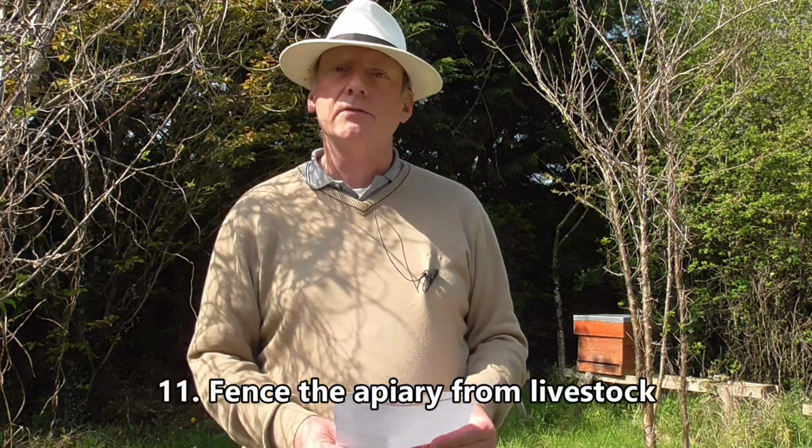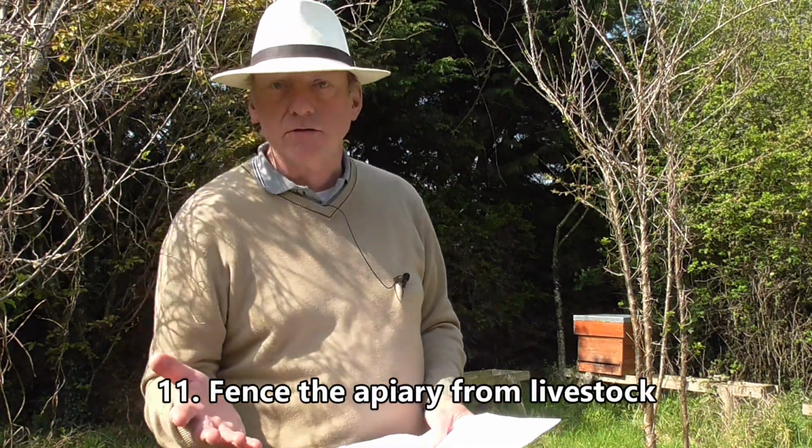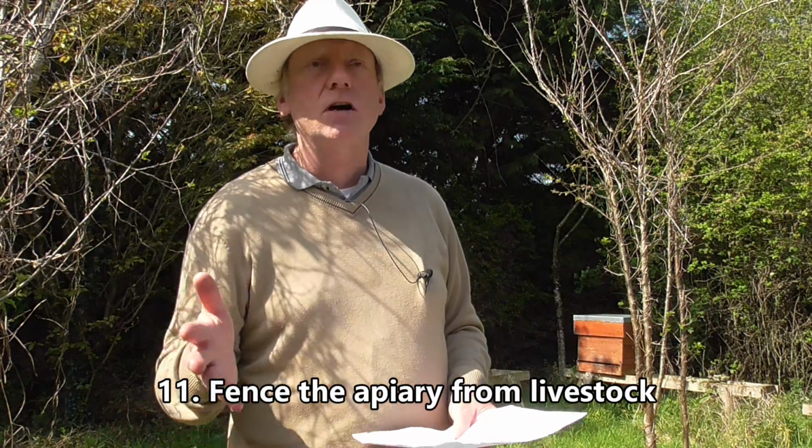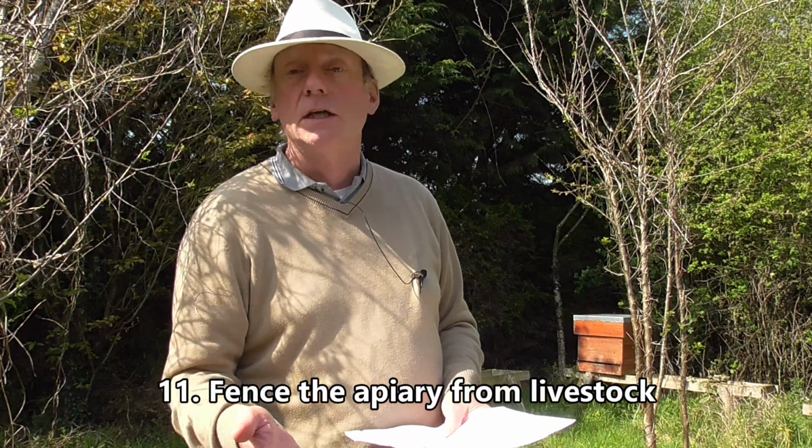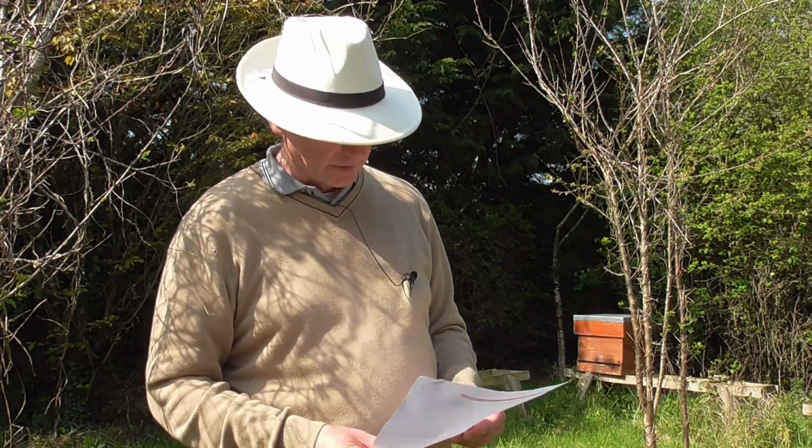Fenced apiary for livestock. There are no issues around livestock. The garden is fenced off, it's enclosed. There are no livestock roaming around the garden, so they're completely safe. They're not going to be knocked down from that perspective.